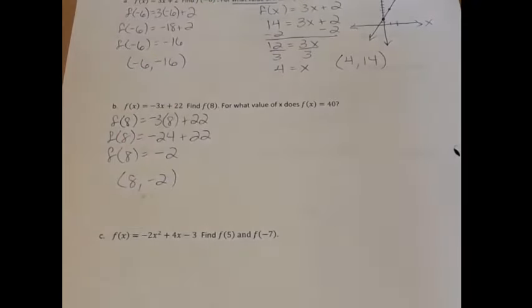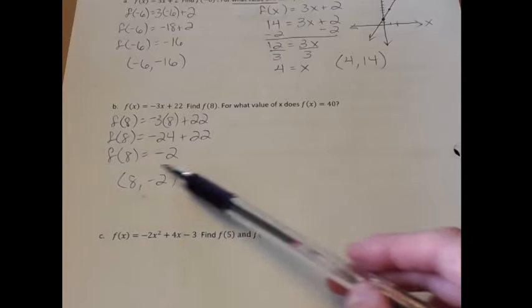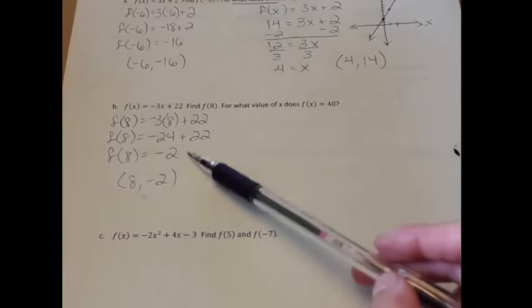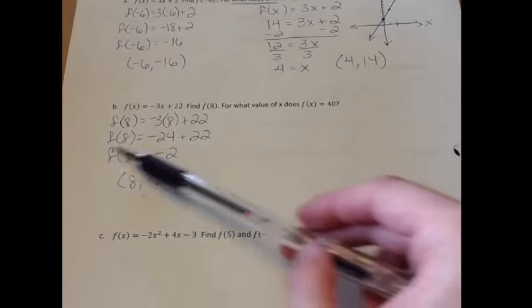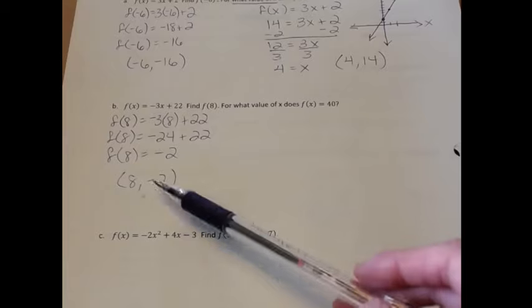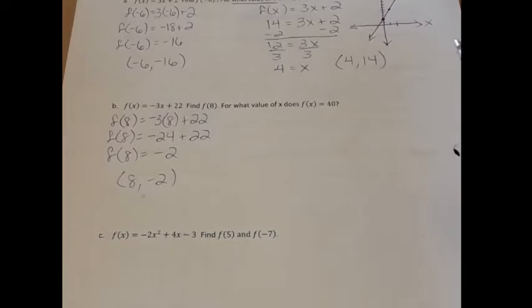So this corresponds to the ordered pair 8, negative 2. Now I do want to point out that if the question asks find f of 8, your answer would be right here. This would be the solution. F of 8 equals negative 2 is the solution. What that implies is that 8, negative 2 is a point on that function.